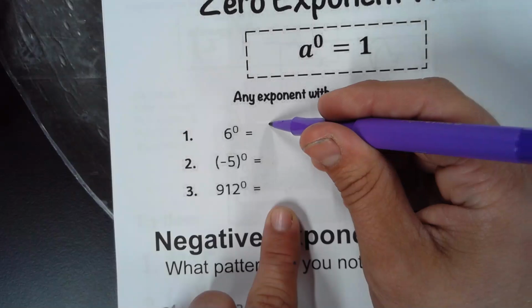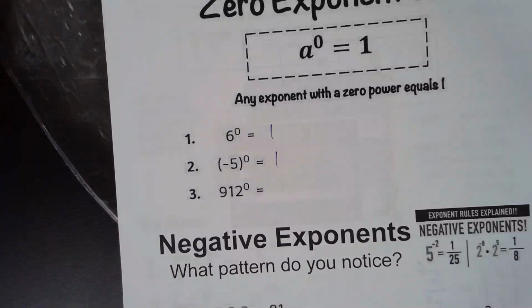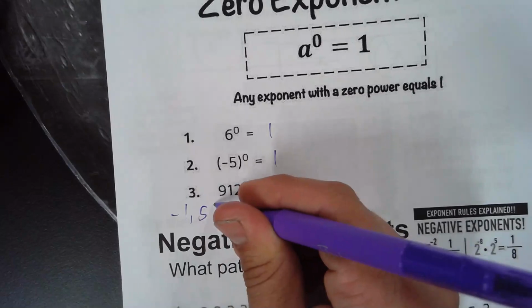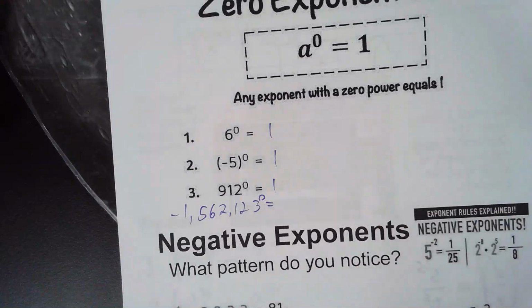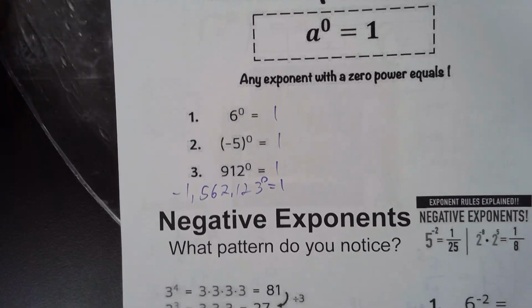6 to the 0 is 1. Negative 5 to the 0 is 1. 9912 to the 0 is what? What do you think? 1, yeah. What about negative 1,562,123 to the 0 power, would be what? 1. Yeah. Anything to the 0 power is 1. Any number with a 0 exponent is 1. Questions about that rule? Really easy, right?